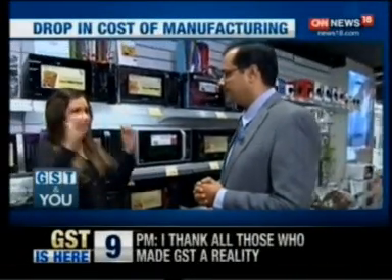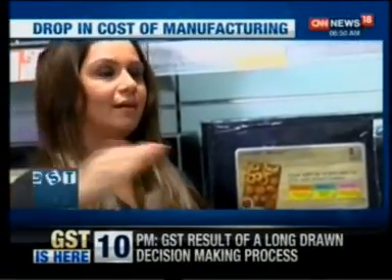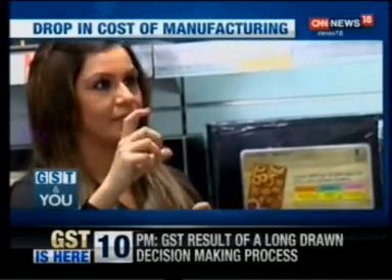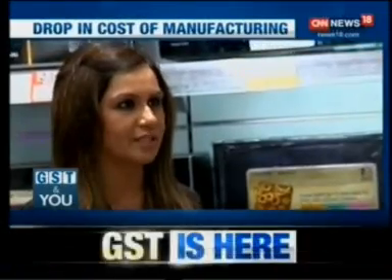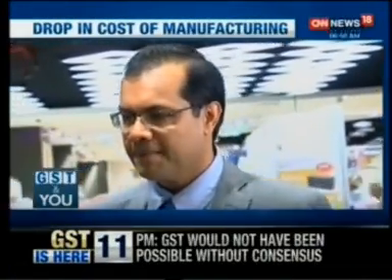So prima facie, what people think is now getting more expensive is set to get cheaper in terms of the manufacturing cost coming down, and that reduction in manufacturing cost will get replaced by the additional tax component that you end up paying. So there wouldn't be much of a difference to the overall pricing in the long run, because the urban myth is that wherever the taxes are going up, the price will go up.